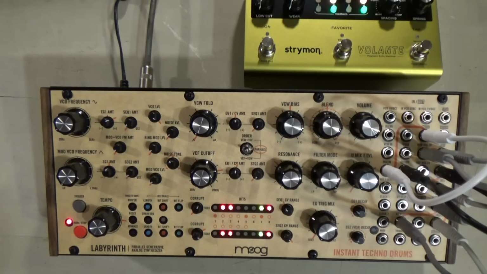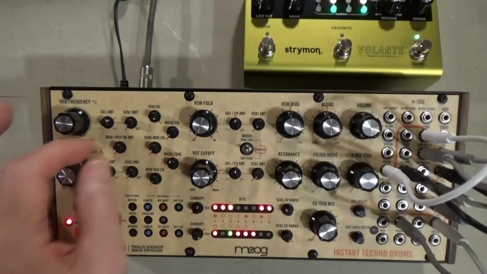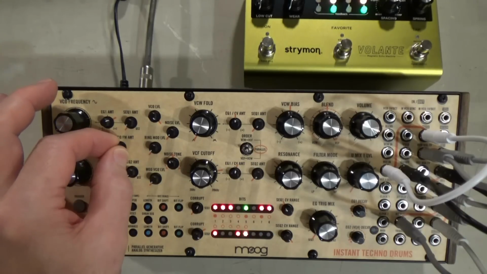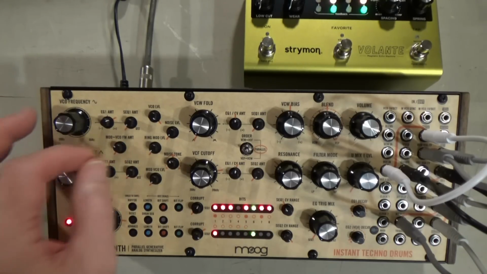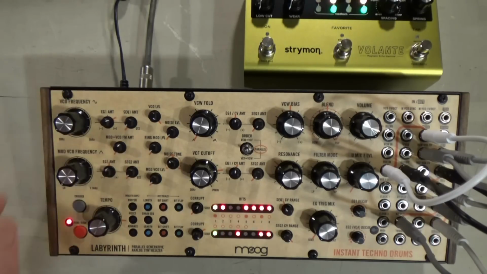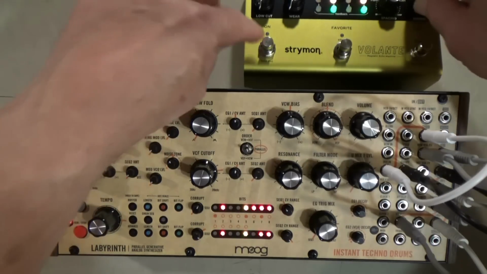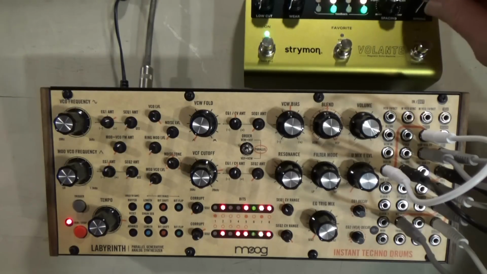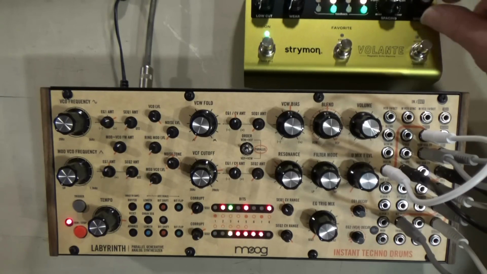And now let's go over to, let's see what the oscillators will do. I'm going to bring in a little Strymon here. Just a little reverb at first.